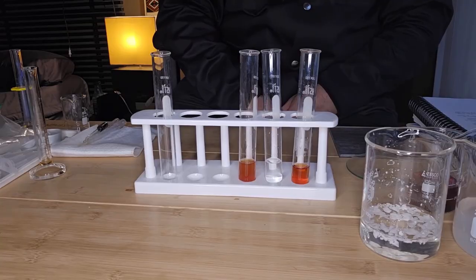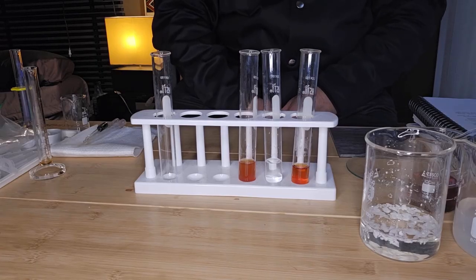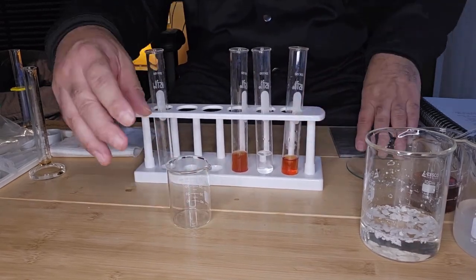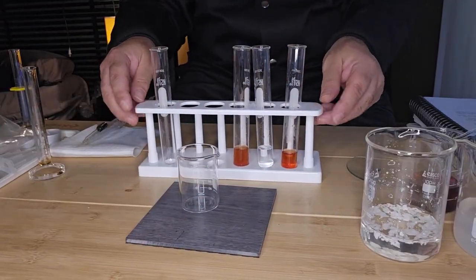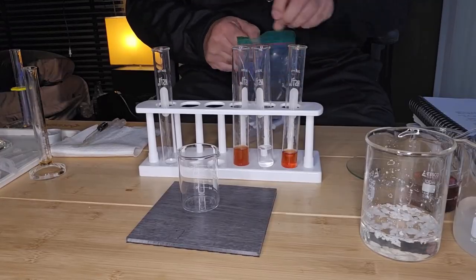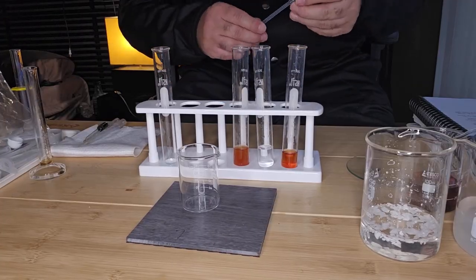So I'm going to measure out 2 mLs of calcium acetate into a 50 ml beaker. So I got my 50 ml beaker here, and I'm going to pipette 2 mLs. I can use a measuring cylinder, but it's quicker.